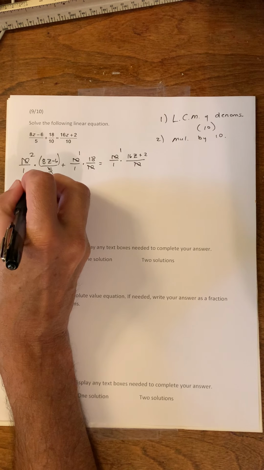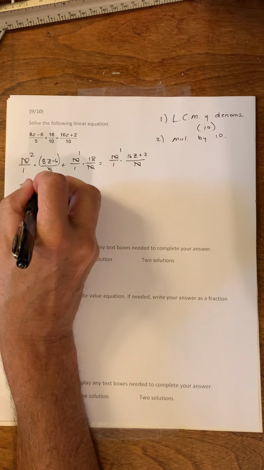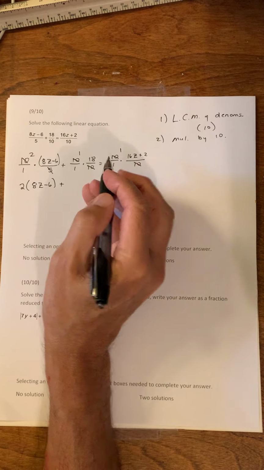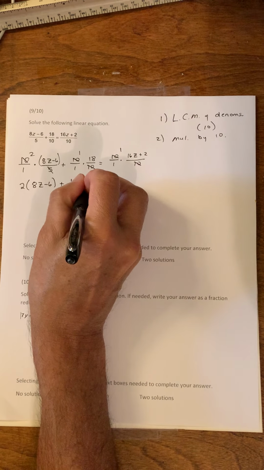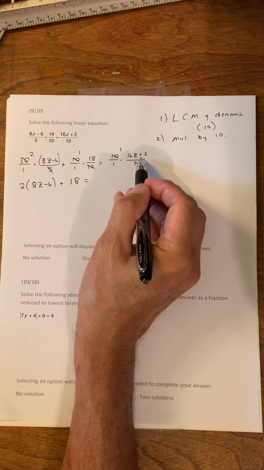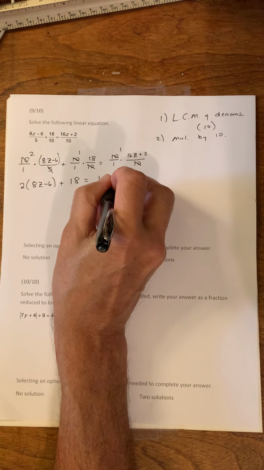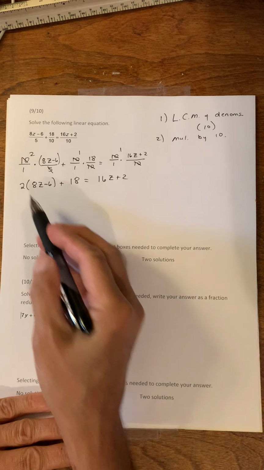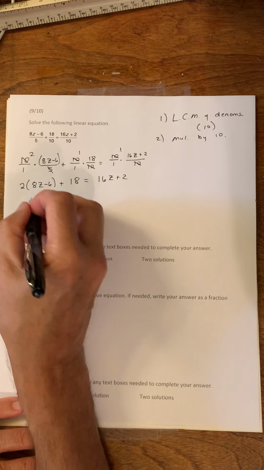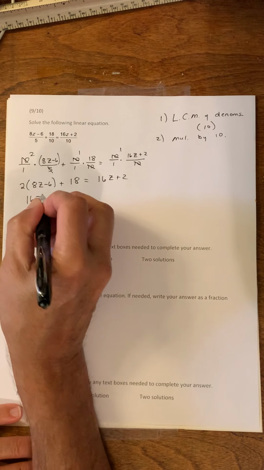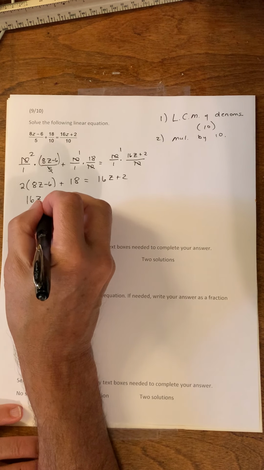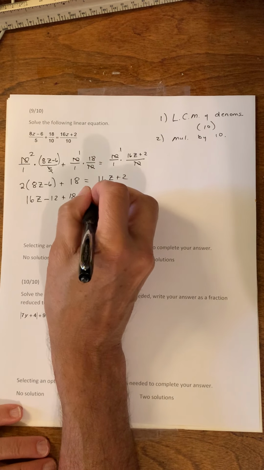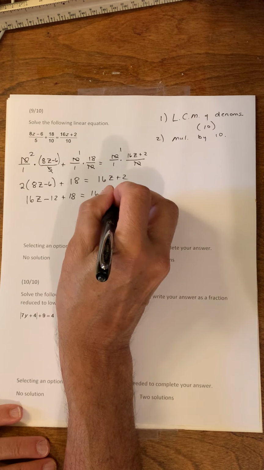I'm going to go ahead and write it out so we don't miss the fact that I have some distributive here. 1 times 18 is 18. 1 times 16z plus 2 is 16z plus 2. A little distributive here. 2 times 8z is 16z. 2 times negative 6 is negative 12, plus 18. 16z plus 2.